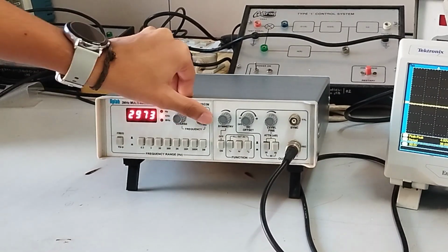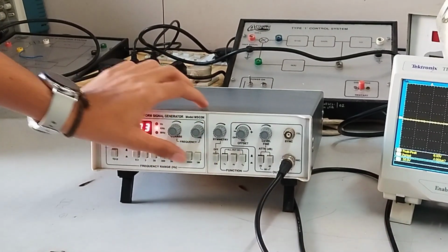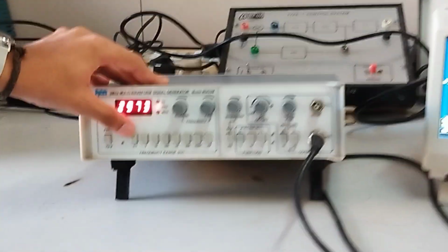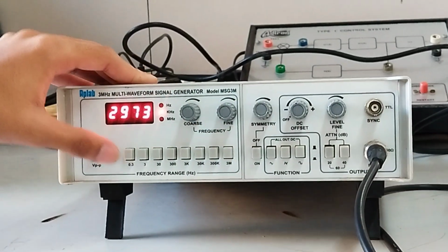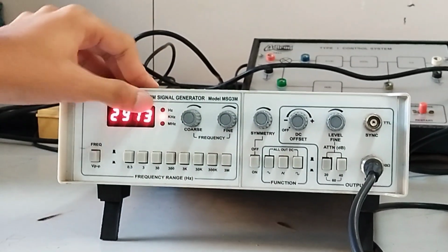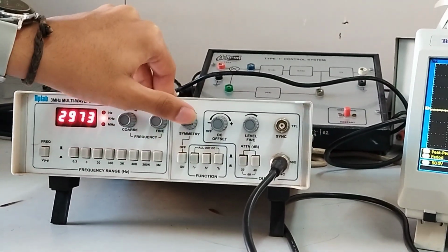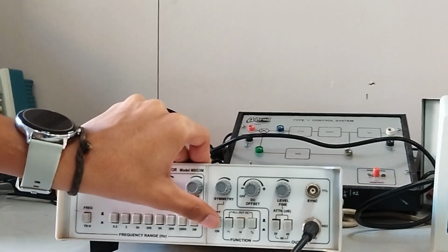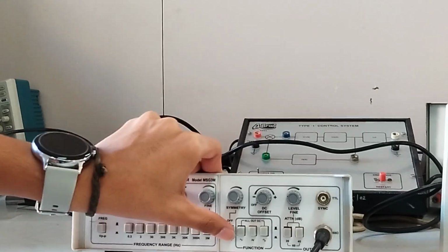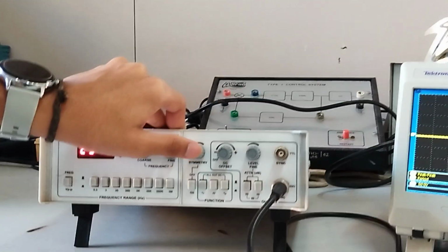The coarse and the fine knobs are both used to control the frequency of the output signal. So here are the various frequency knobs, where the minimum frequency is 0.3 hertz and the highest is 3 megahertz. So 3 megahertz is the highest frequency of the function generator. The second part is the symmetry switch. From the symmetry switch we can make the output signal symmetrical, so both the positive half and the negative half can be symmetrical to each other.